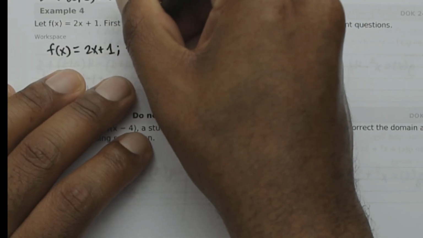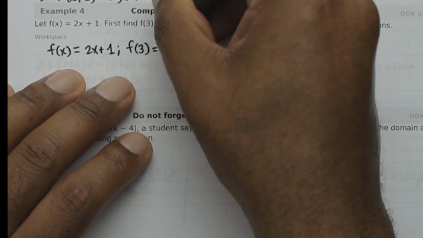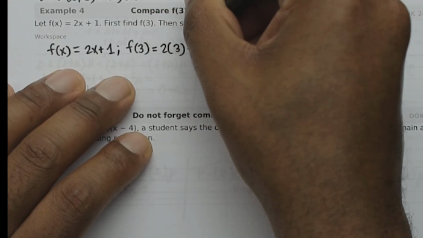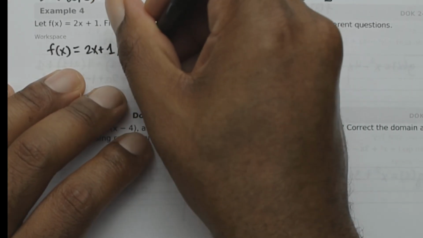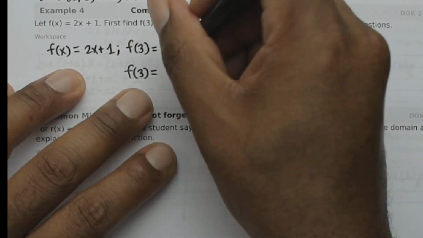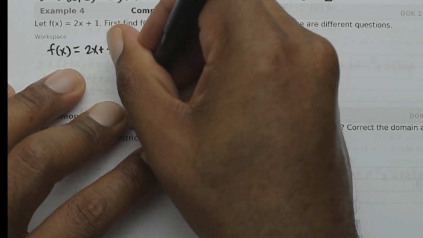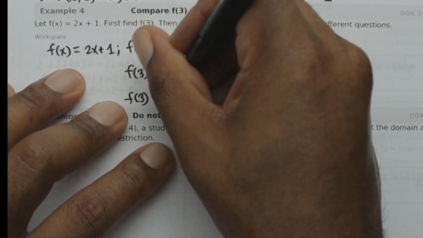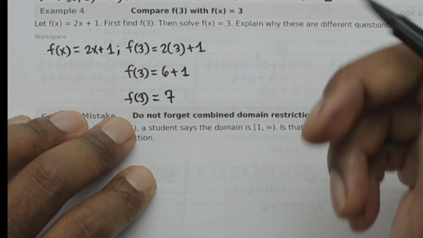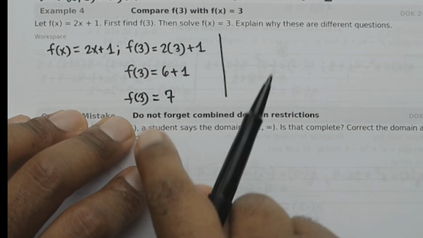So f of 3 equals 2 times 3 plus 1, which is 6 plus 1. F of 3 equals 7. That's the outcome when we use an input of 3.